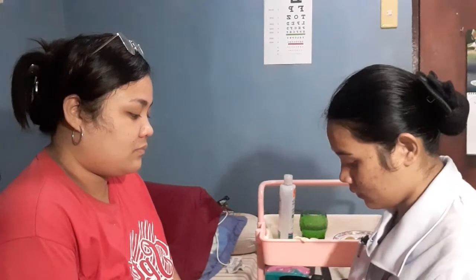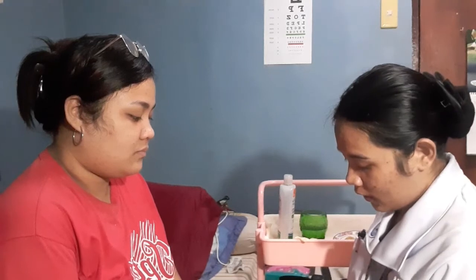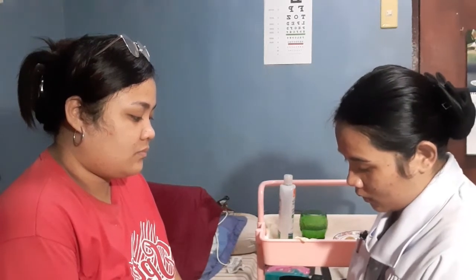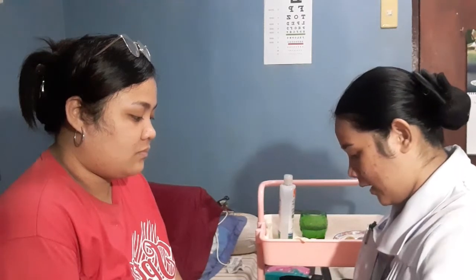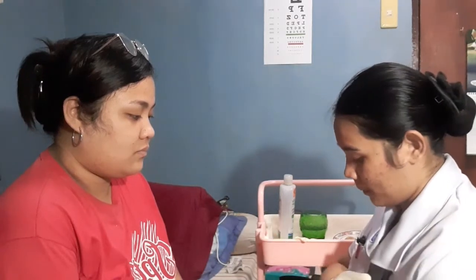So the next thing that we're going to do is to make sure that our patient is in a comfortable position. Right, so are you in your comfortable position right now, ma'am? Yes, ma'am. Okay. So the next thing we're going to do is proceed with the first procedure, which is what we call inspection. But before that, we're going to don our gloves first. We are going to don our gloves to ensure that we have clean hands because we are going to expose the mouth of our patient.